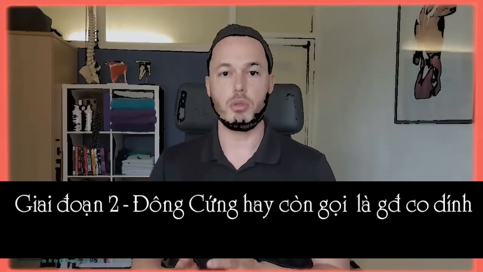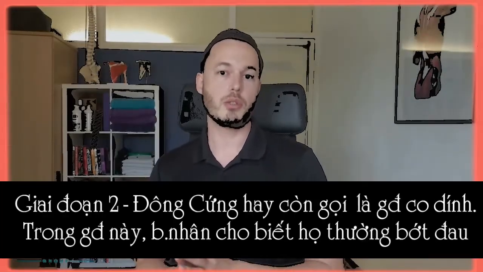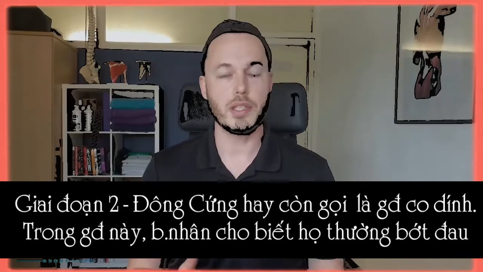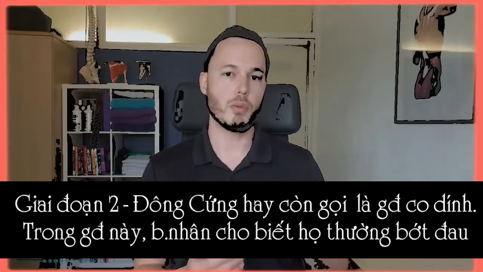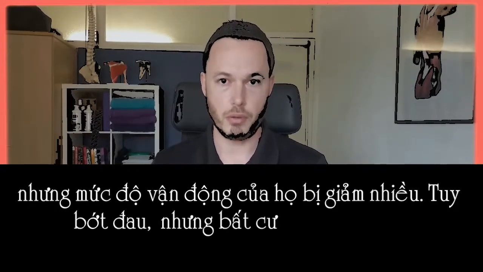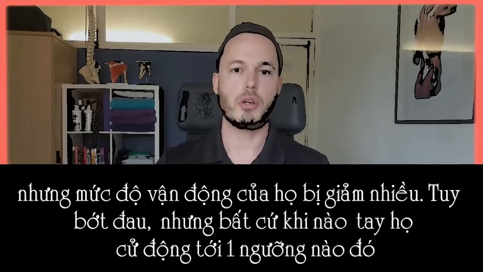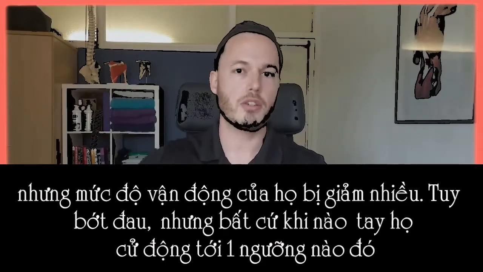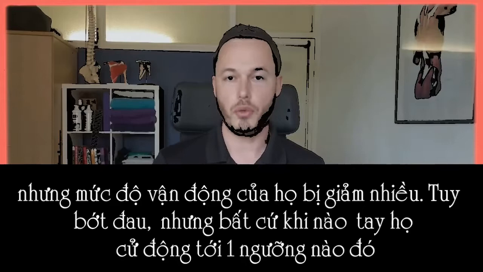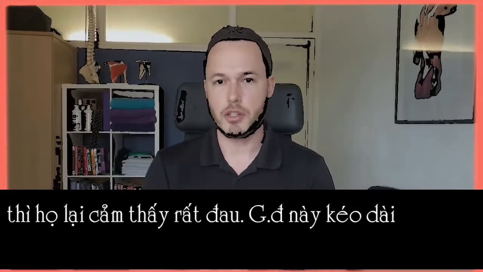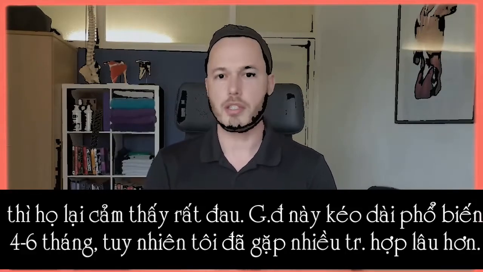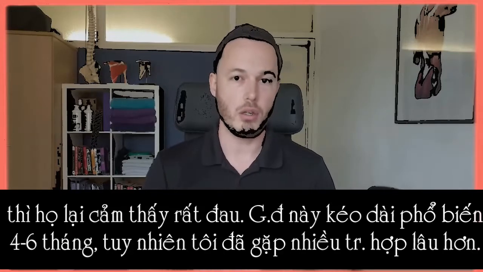So phase 2 is known as the frozen stage or the adhesive stage, and during this phase patients will often report that there's less pain, but there's also a lot less movement as well. Now, although there's less pain, anytime a patient tries to move their arm into any extremity, they will definitely feel pain. This phase typically lasts between 4 to 6 months, although I have seen a lot longer.